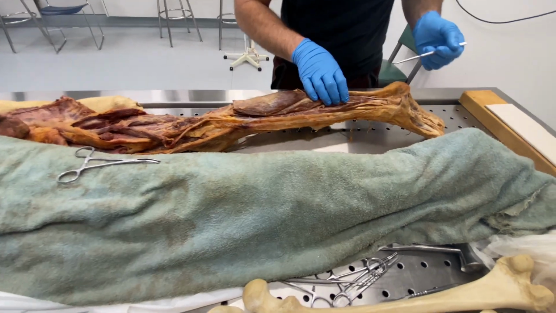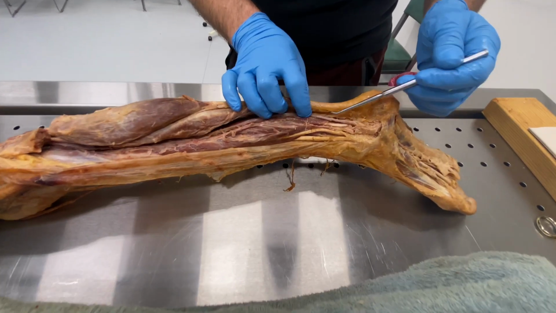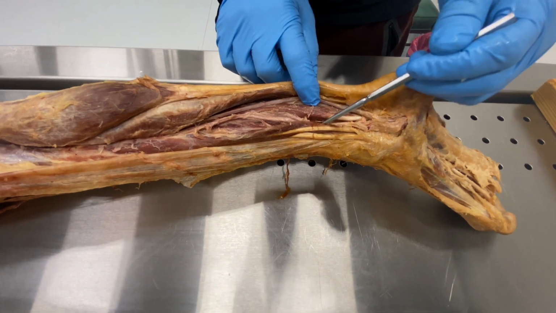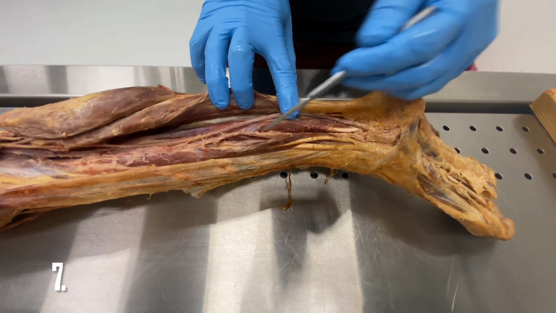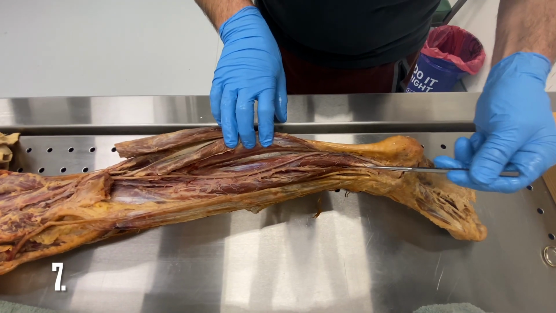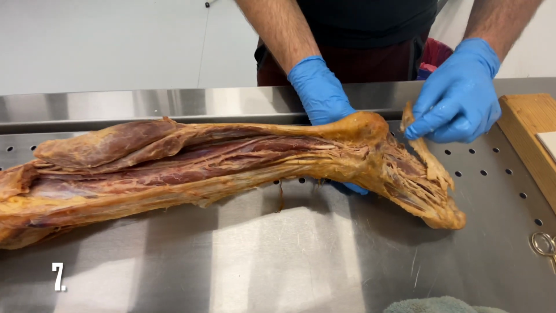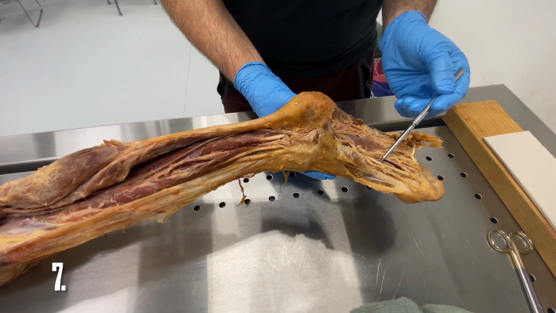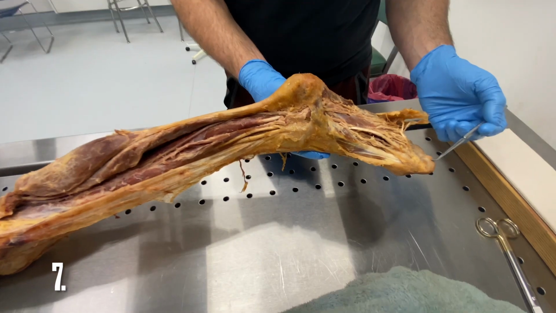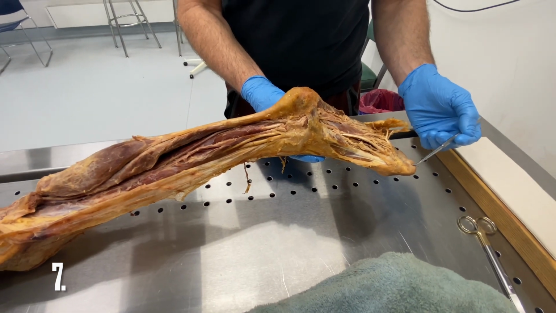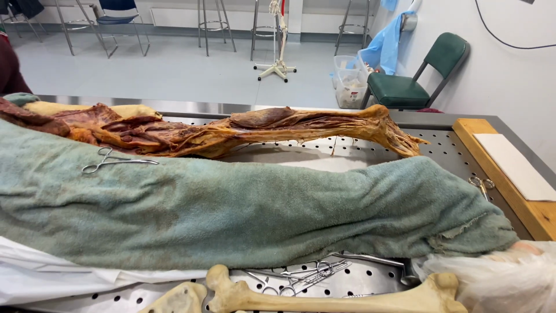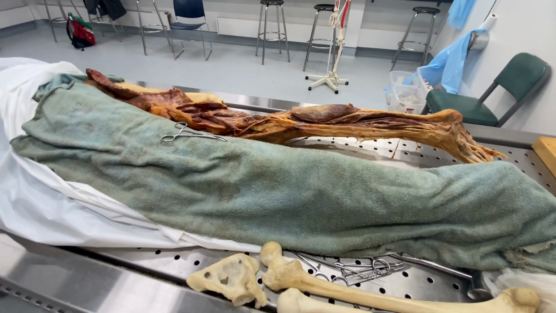Number 7, right next to it. We're going back to the same spot. Again, we have 1, 2, 3 muscles. Now we want to identify this third muscle right here. This whole thing that we can see there, if we follow it down to the bottom of the foot, it would connect to this tendon here, and that would go down to that digit right there. Identify that muscle. That's 7.